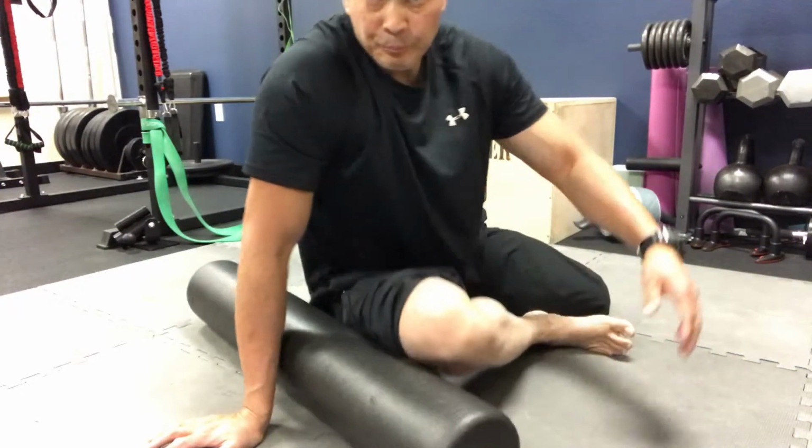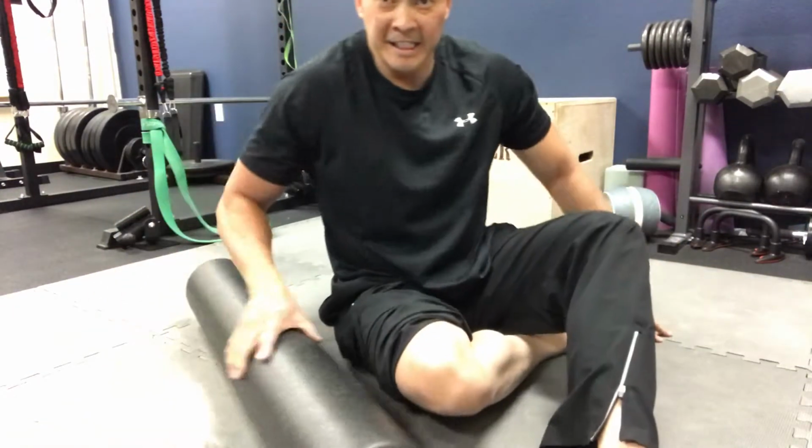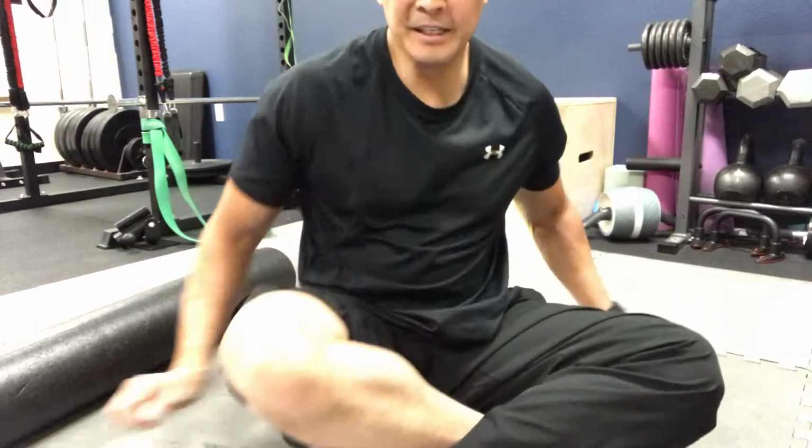So, again, tibialis anterior trigger points. People are coming in with this stuff. It's summertime, they're wearing flip-flops and sandals. That's what we see the most in here. People walking around a lot with their sandals on, and they're getting those trigger points in through there.